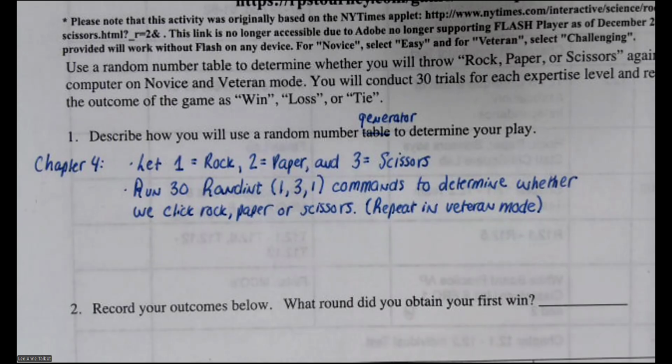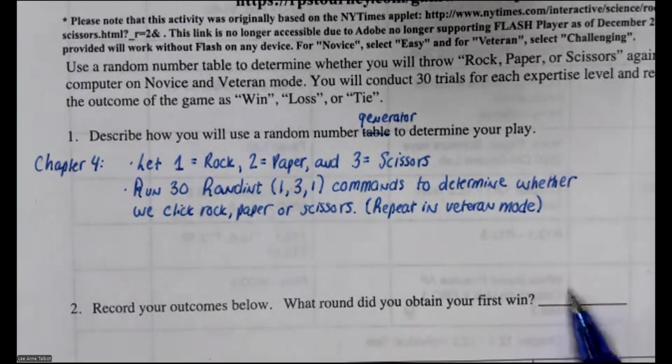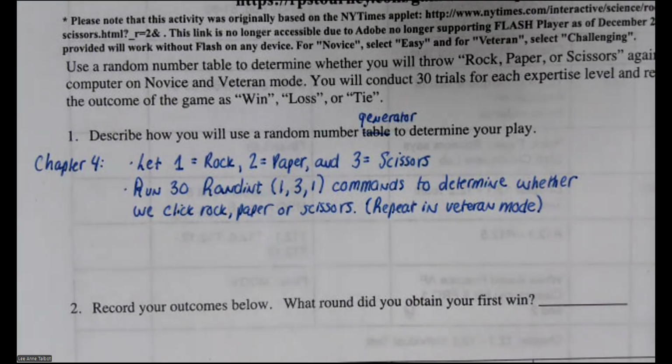Now, we're going to play with this before you start collecting your data. There's also something you need to keep in mind before we start. You have to note what round you obtained your first win. It keeps track for you, but I don't know if you get down to 30, if your first ones disappear. So we just have to be careful.